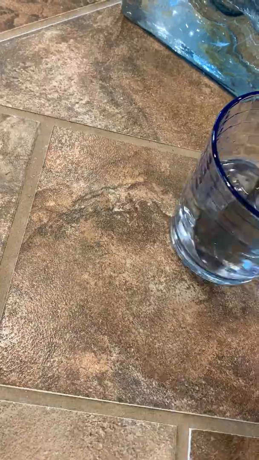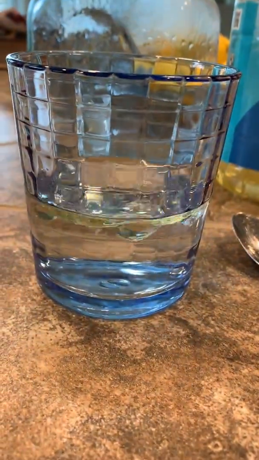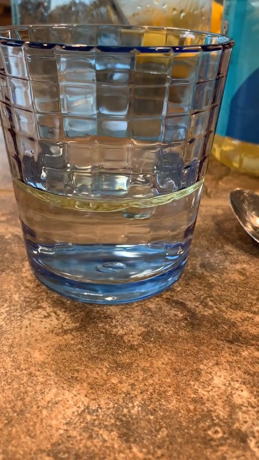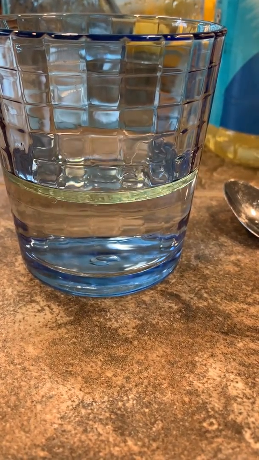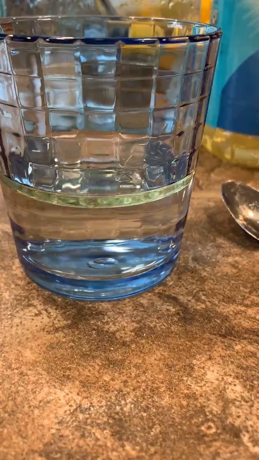If I swirl it, still got that layer. I can mix it with a spoon. And we still have the layer, so not dissolving here when we have the polar water mixing with the non-polar vegetable oil.